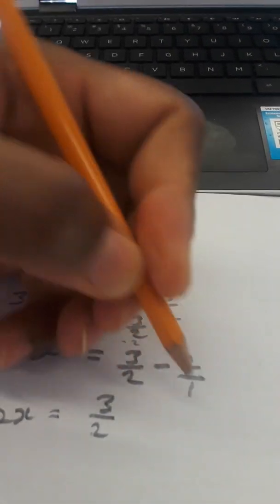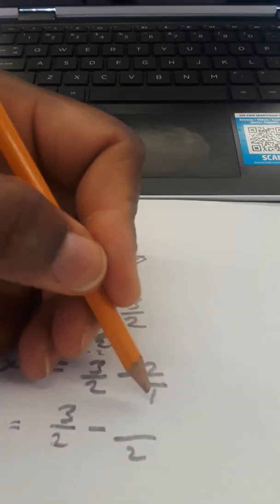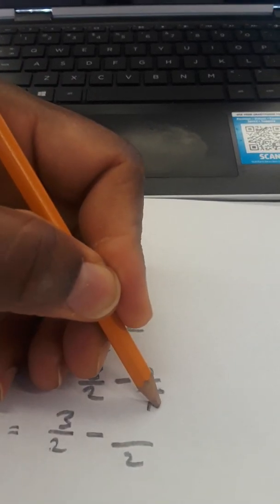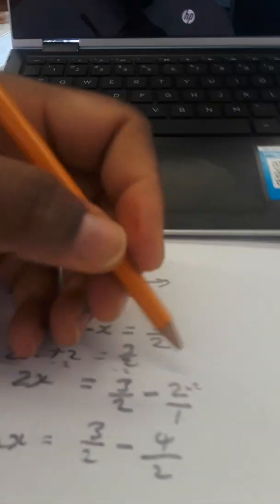So I multiply 3 by 1. So this remains the same. And I'm going to minus. How did I move from 1 to 2? I multiplied 1 by 2. I got 2. So I'm going to multiply 2 by 2 to get 4. Now I have a common denominator. These are equivalent fractions.